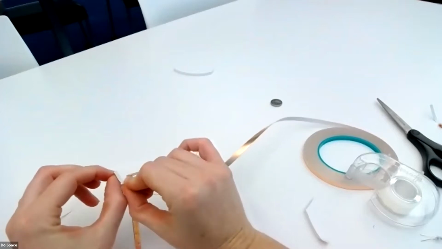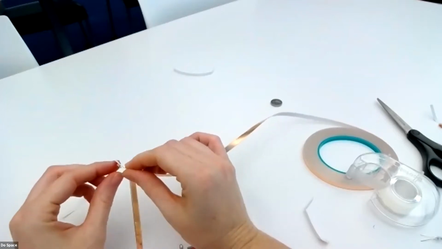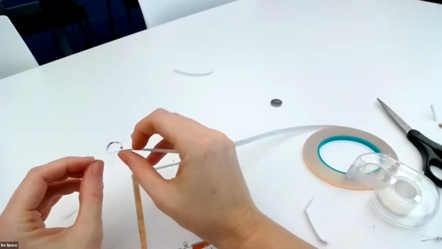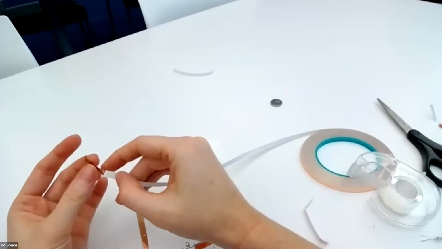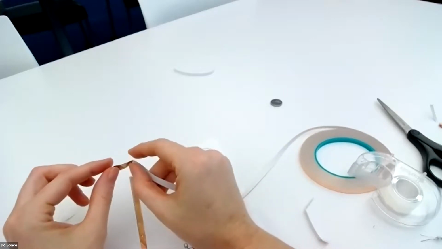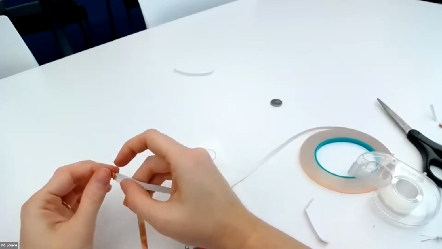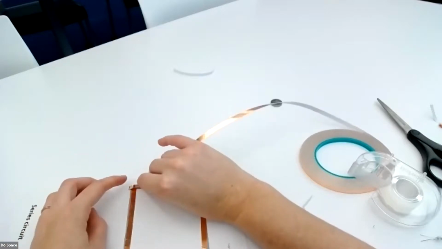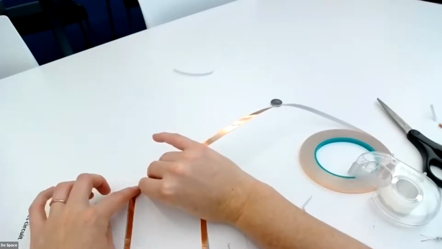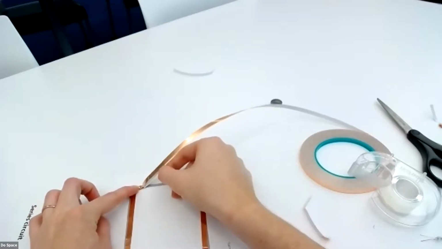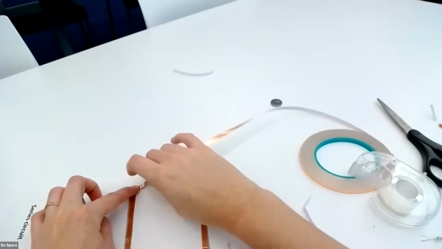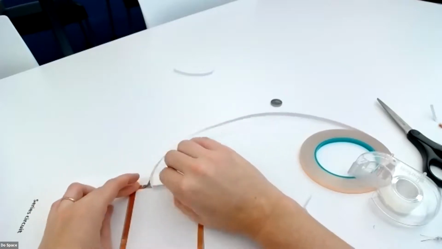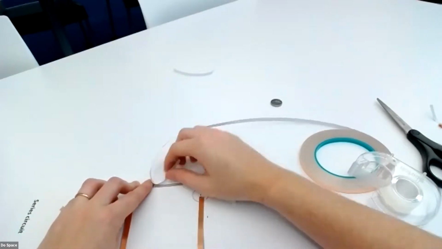So again, just using the tip of my finger to separate the copper tape from the backing. Separate that a little bit. Oops. If it's a little bit more than the last ones, that's okay too. Make that non-sticky tab, nice and non-sticky. Make sure it is overlapping. We want to make sure it's overlapping. And then this one is a little bit longer, but that's okay.